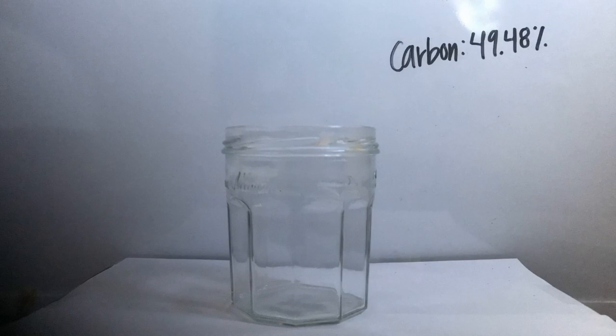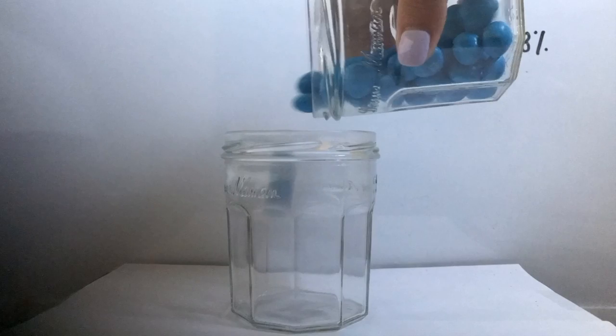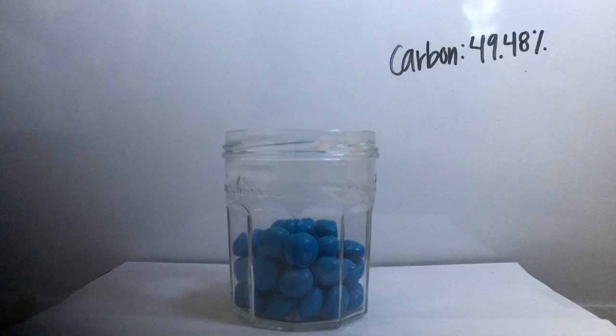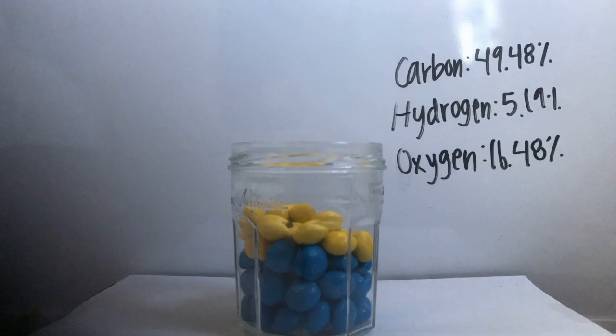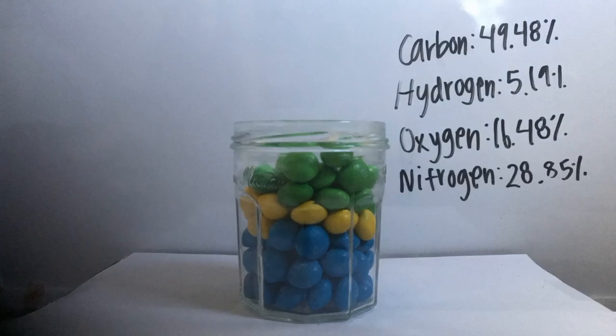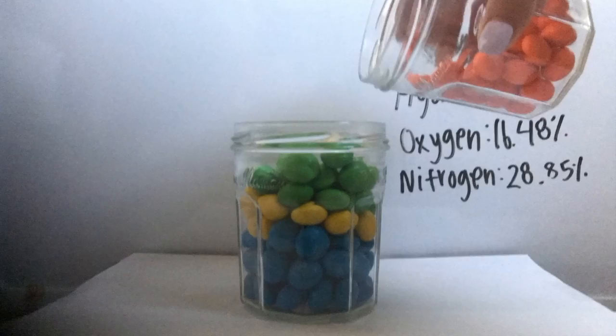Using Science Practice 1, the M&Ms represent the ratio of the elements that make up caffeine. Blue is carbon, yellow is hydrogen, green is oxygen, and orange is nitrogen. Yay, science!